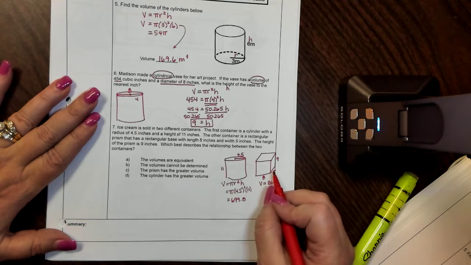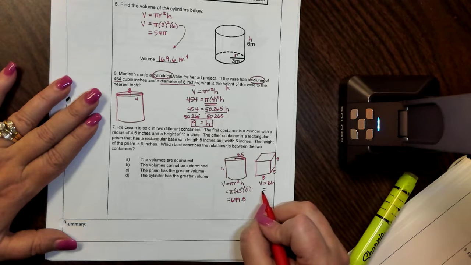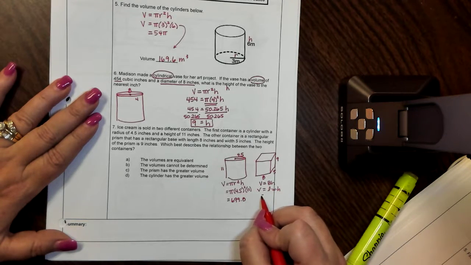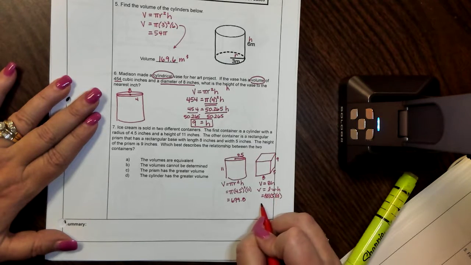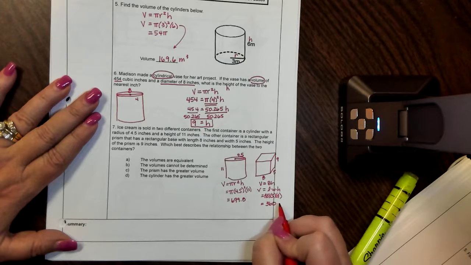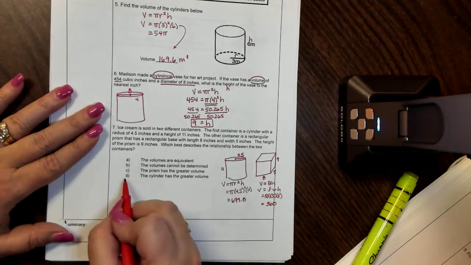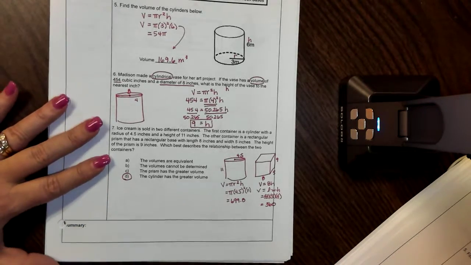And then the volume of the prism would be the area of the base times the height, which the base is a rectangle. You could also just instantly go to length times width times height if you want. So you would do 8 times 5 times 9, and you get 360 inches cubed. So obviously the cylinder is bigger, and so that's what your answer would be, that the cylinder is bigger.